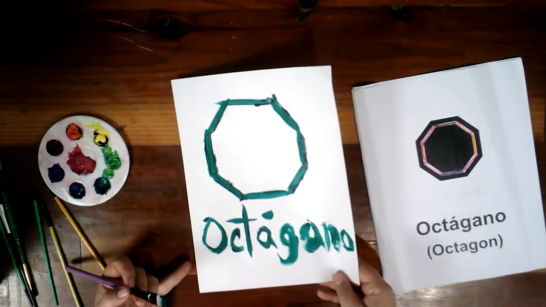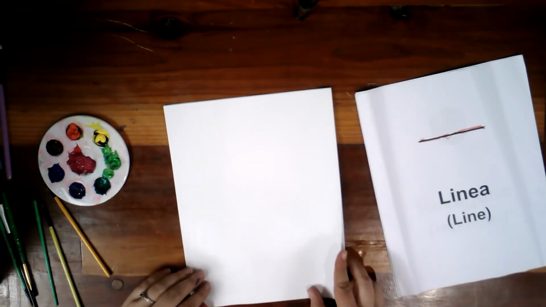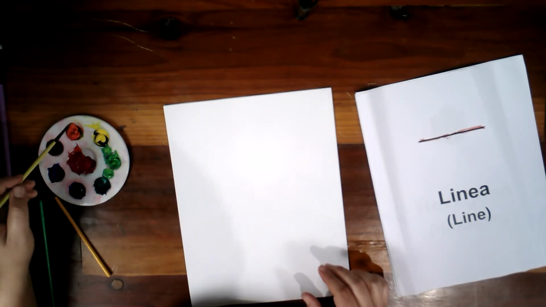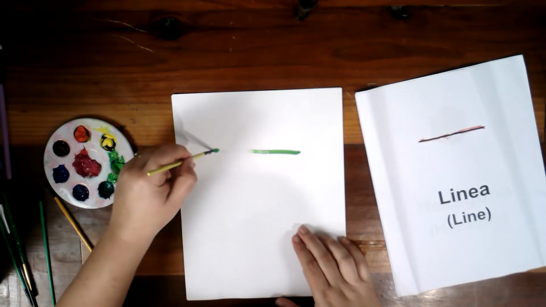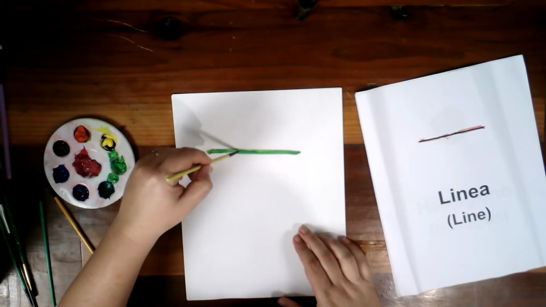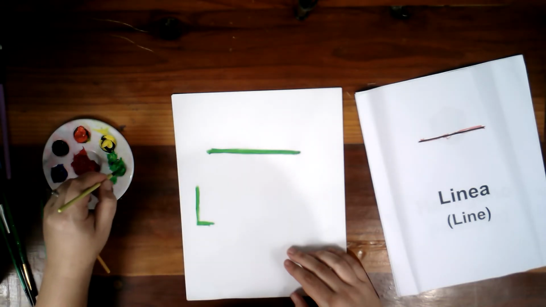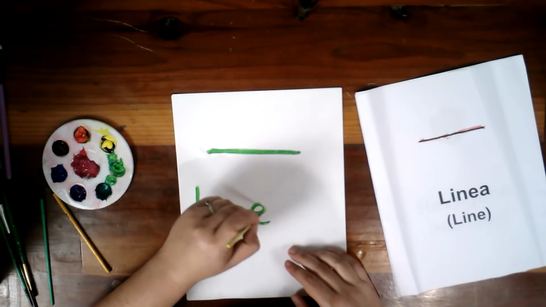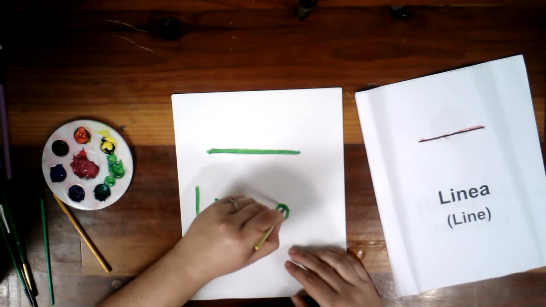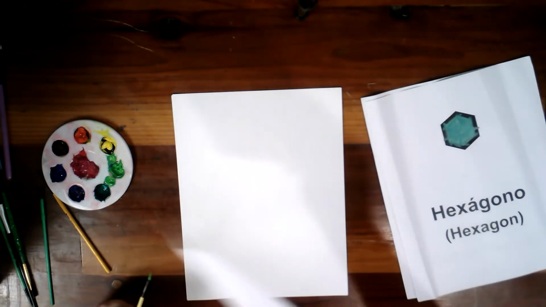Now, of course, oct is another prefix that comes from Latin and means 8. So maybe you can think of another word, maybe some animals or other things that start with oct. I'm going to use un poquito más verde. And for this, este es una línea, or a line. And even though it's pretty simple, it's still an important component of art and math, all sorts of things. We use lines every day for our drawing, for finding directions, all sorts of stuff. Línea, from one punto to another, from one point to the next.